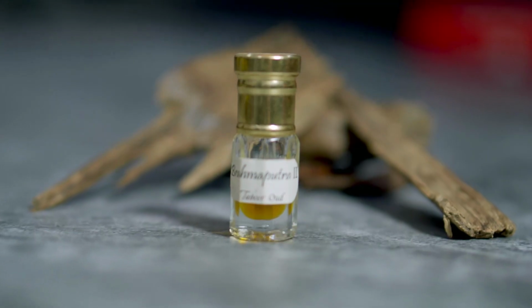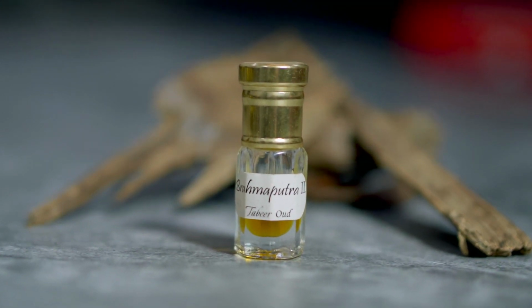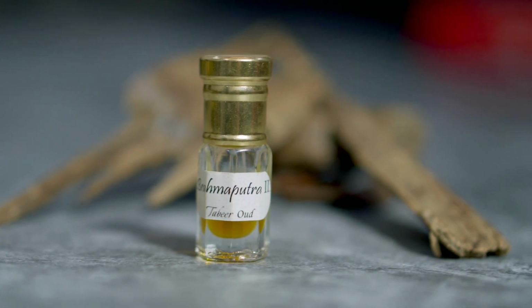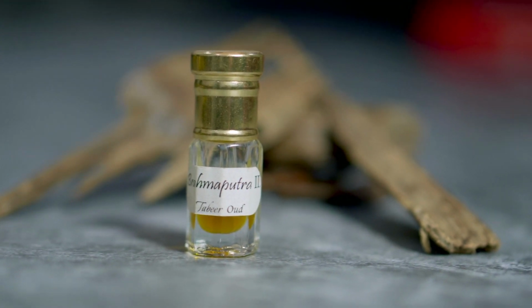The next house which I will recommend to you is House of Tabib Oud. It's also from India. This house does very good artisanal oud oils, and they have been into oud for a very long time. I tried Brahmaputra from this particular house. Absolutely enjoyed it. It's a very good clean oud oil in my opinion. Slightly expensive but cheaper than most of the Western houses which charge a fortune for oud oil.